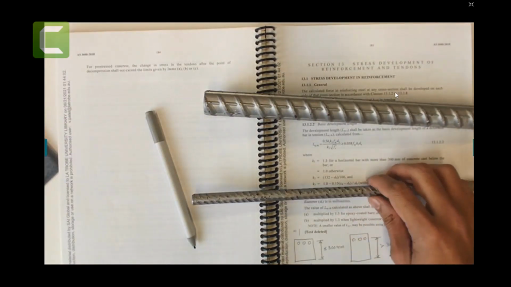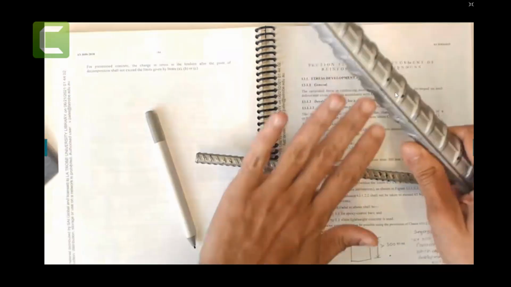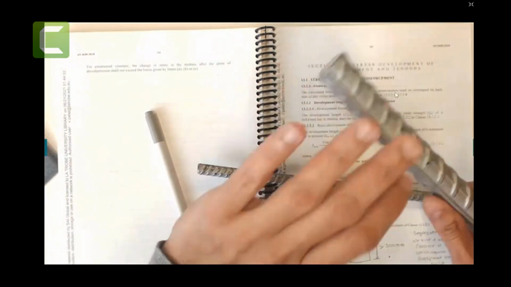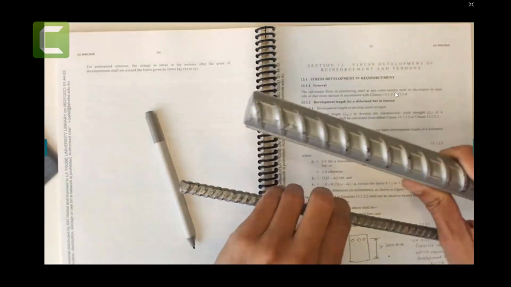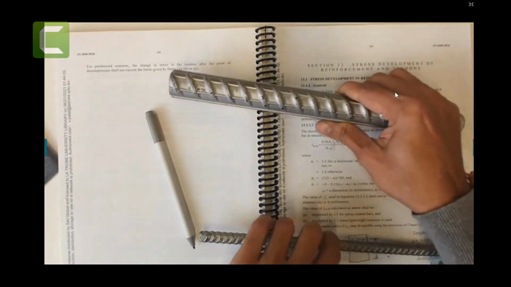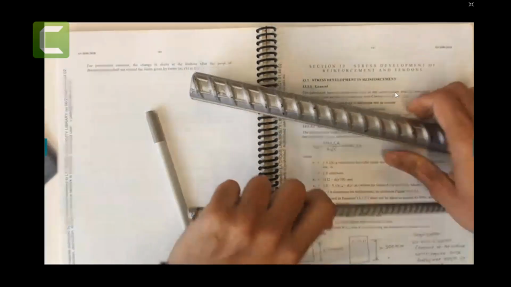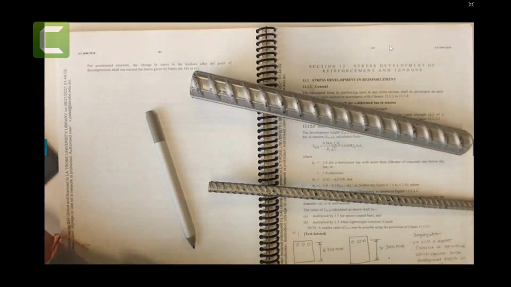Put it in the chat or you can tell me. You understand my question, right? You have two options. Everything is the same: all these f'c, fsy, are the same. The only question is whether we change small to big or big to small. Which one requires more development length? Any clue? The equation is there, by the way.